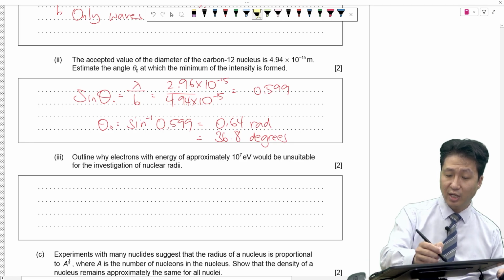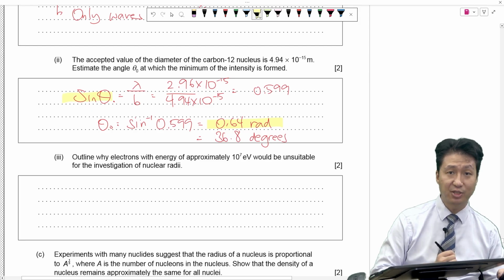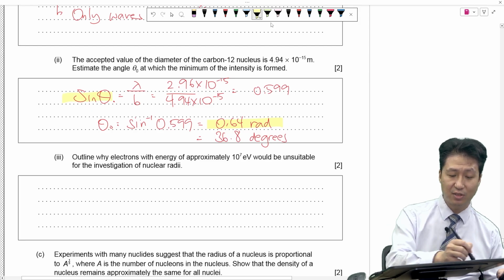And this is why you should not use the small angular approximation, because that approximation can only be used at angles of less than 0.1 radians. This is a lot bigger than that. You have to use sine theta here.